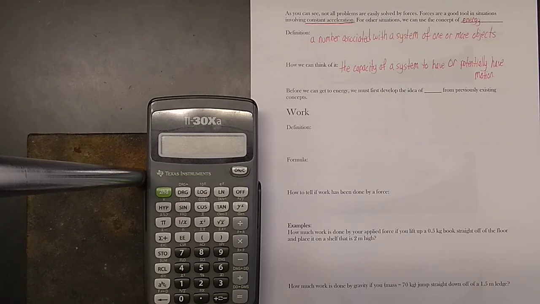And even if you take more advanced college classes, that's essentially what you're going to get. I've heard some people say, "Oh, energy, think of it as the ability of something to cause pain or something like that," which is a little morbid. But that's not a bad way to think of it. Really, what it comes down to is the ability of a system to either be in motion or, given a few changes, to potentially have some motion at a later time.